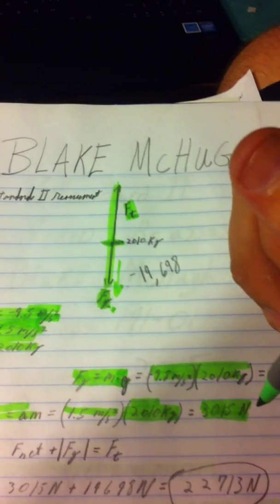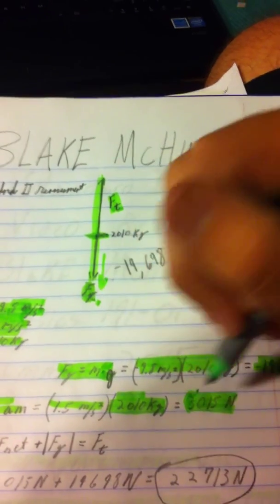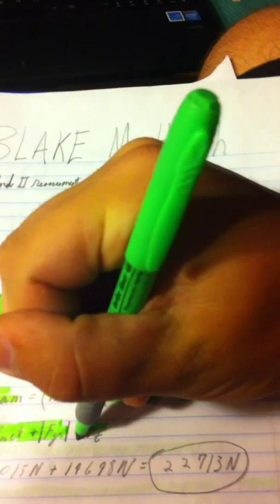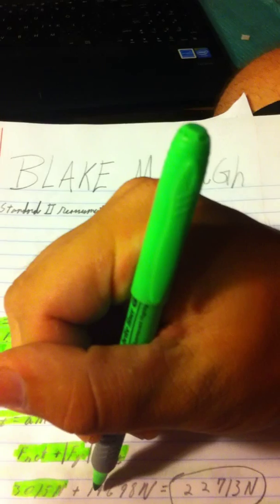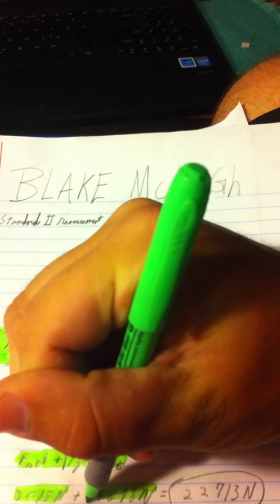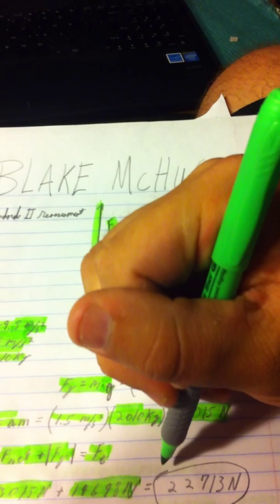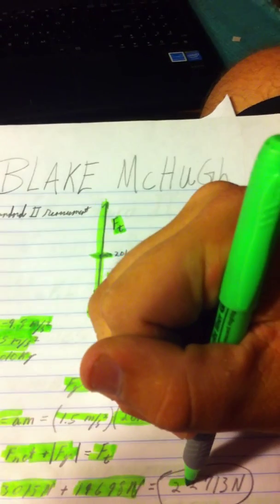From there, since that's the net force, we can add the net force to the absolute value of our force of gravity, and that's going to give us our force of tension, which is what we're after. So we take our 3,015 newtons from our net force, and the absolute value of our force of gravity, which is 19,698 newtons, and we get a sum of 22,713 newtons pulling upwards on the elevator.